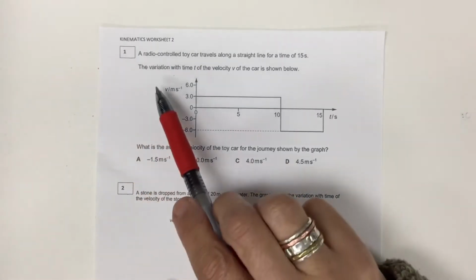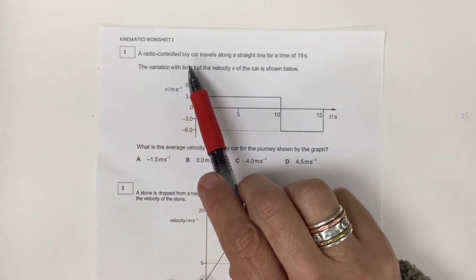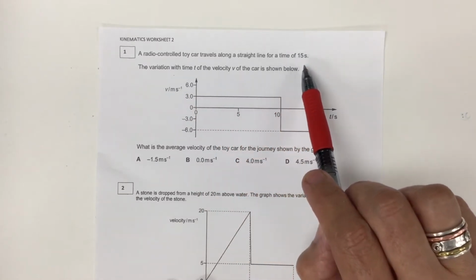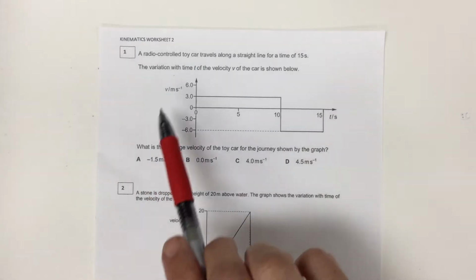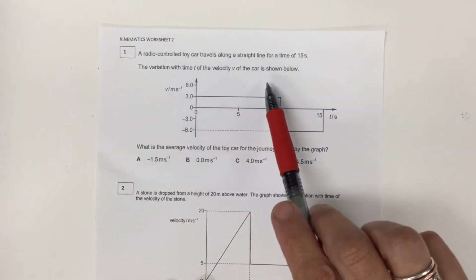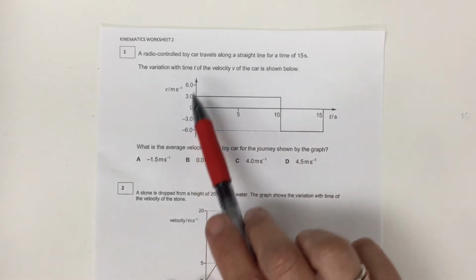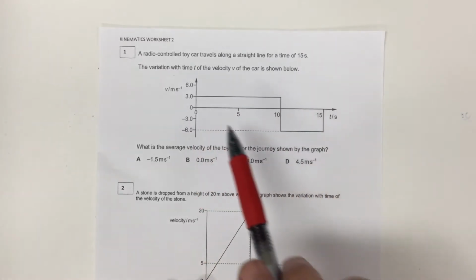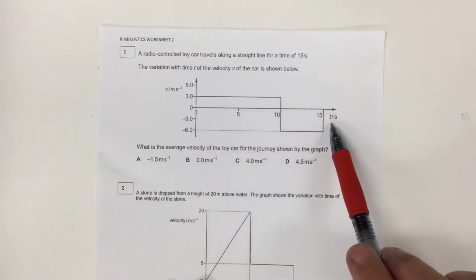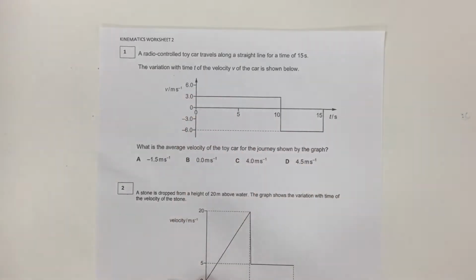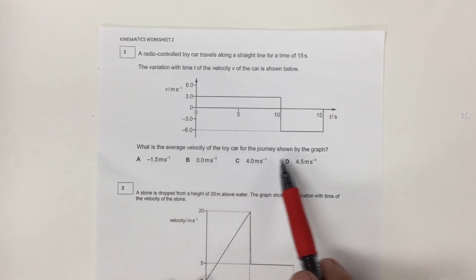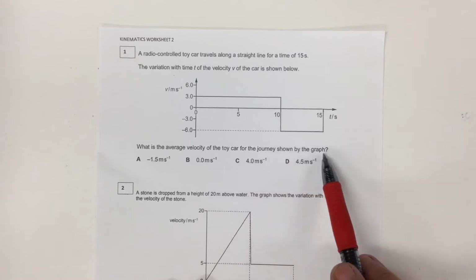Question 1. A radio-controlled toy car travels along a straight line for a time of 15 seconds. The variation with time t of the velocity v of the car is shown below. So here is a graph that shows how the velocity changes over time for this toy car. What is the average velocity of the toy car for the journey shown by the graph?